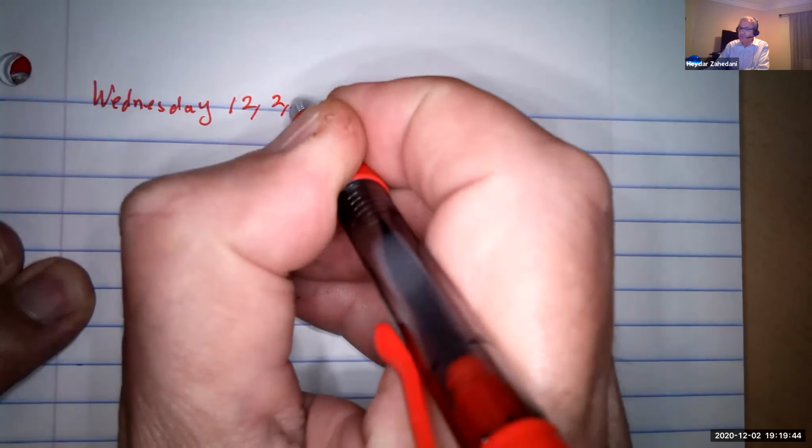Very easy concept, and you get all the questions on your next quiz from this part.